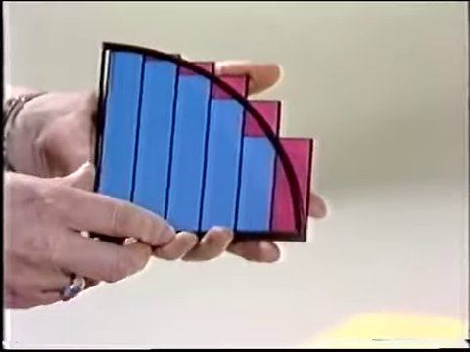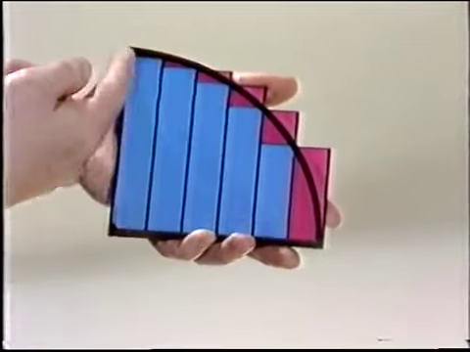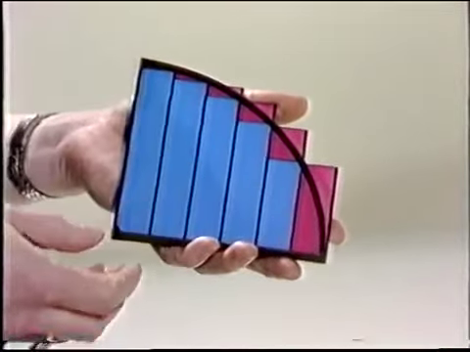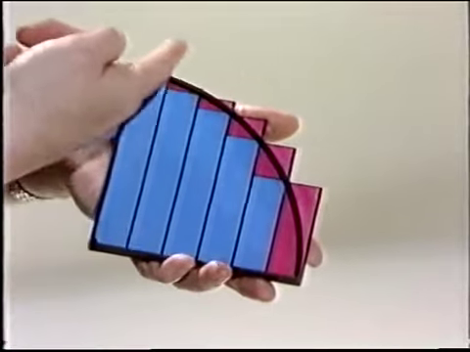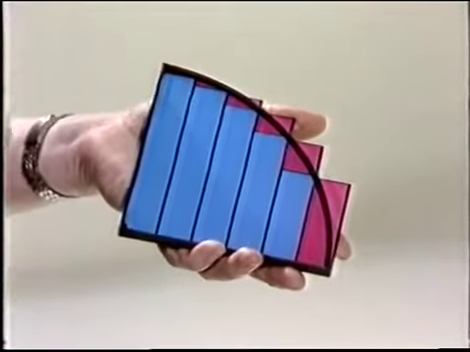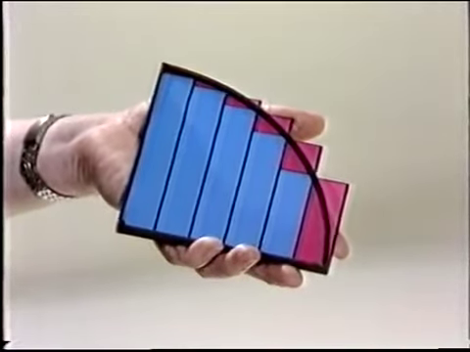To set up the integral, you approximate the area as we've done here, by a series of rectangles, either the blue ones, which fit inside the circle, the lower sum, or we can use the red rectangles, which enclose the circle, the upper sum. Next, you write down the area of each rectangle.